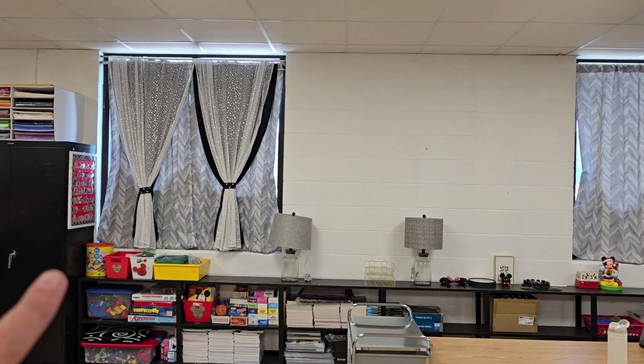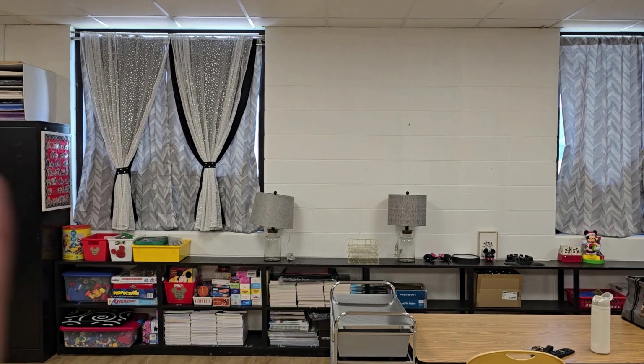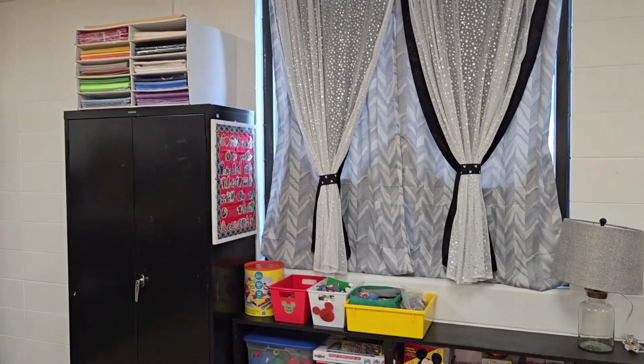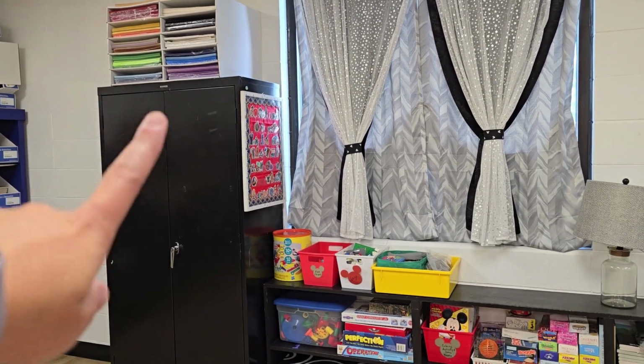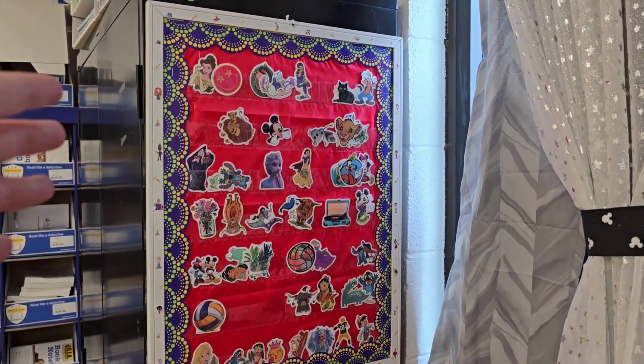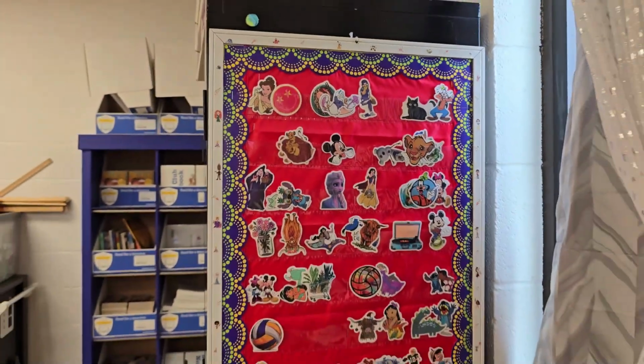I do have some things ordered for curtains. We'll see if they work. If not, then I might just take those home and sew them, and they'll just have to do. But anyway, happy with this cabinet here. I was able to hang my sticker store over here. I actually just stuck it up there. Didn't expect it to actually stick, but it's very crooked.